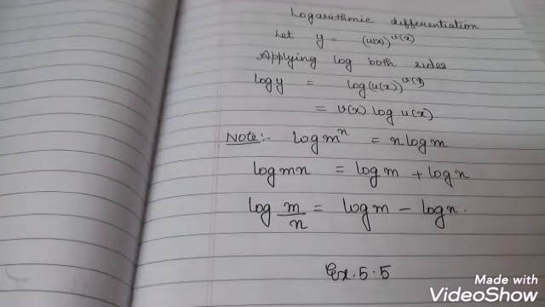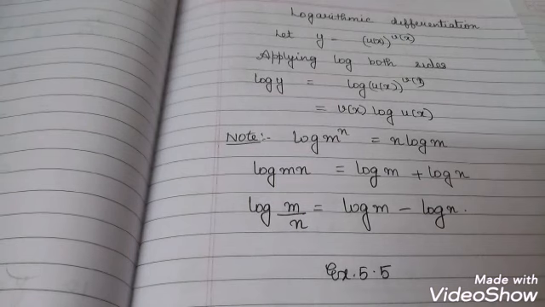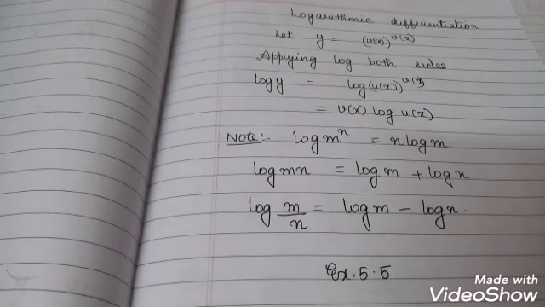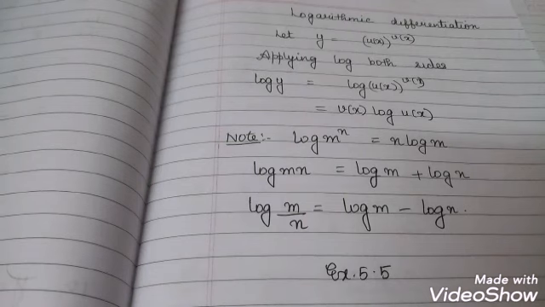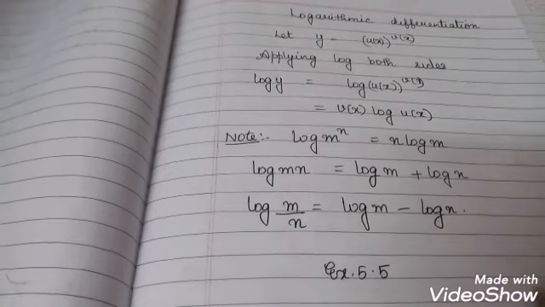So here we'll start with the next topic, that's nothing but logarithmic differentiation. Until now we have seen how to differentiate by using the quotient rule, chain rule, product rule, and how to differentiate implicit functions, all we have seen in the previous exercise. So here again we'll go over to logarithmic differentiation, another important topic.